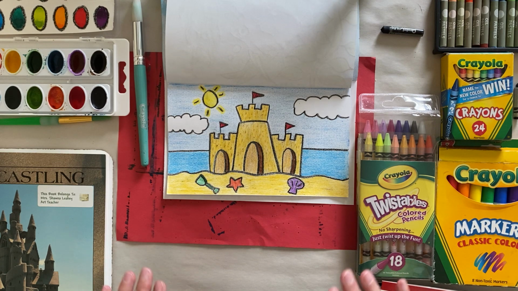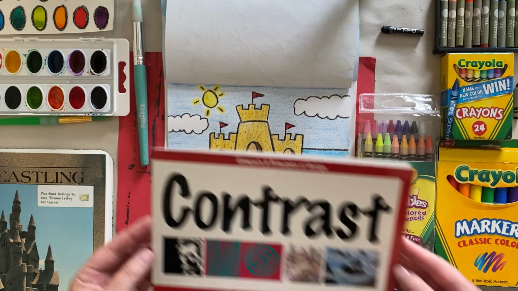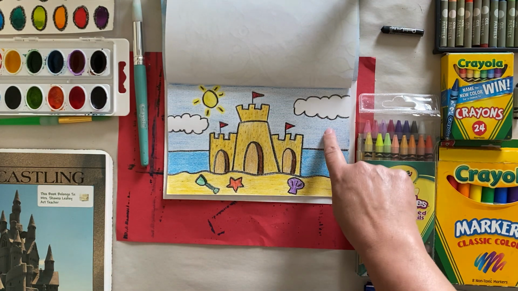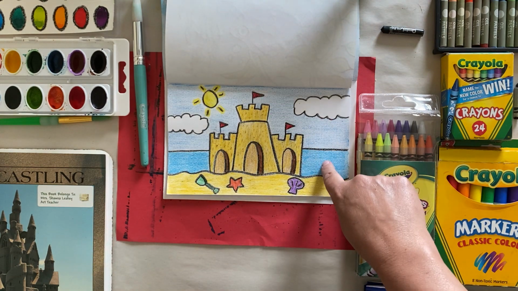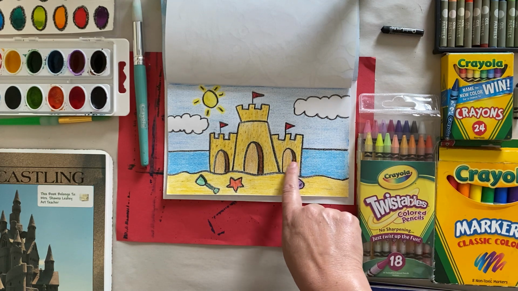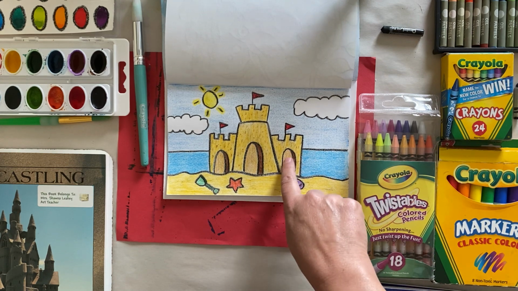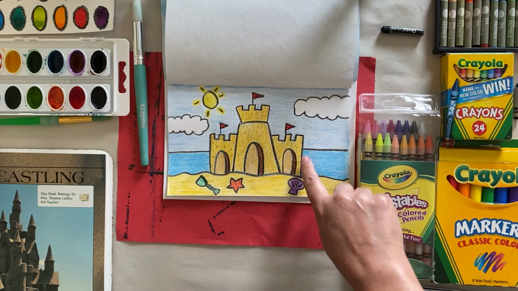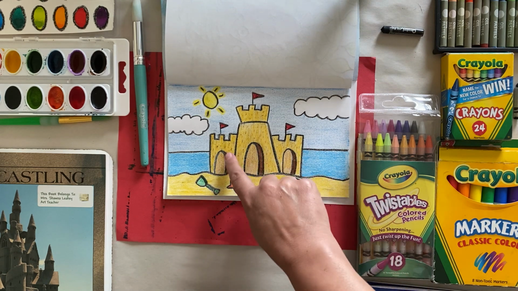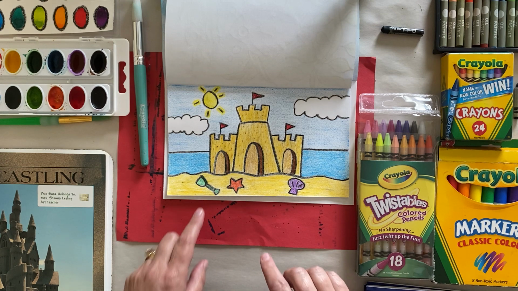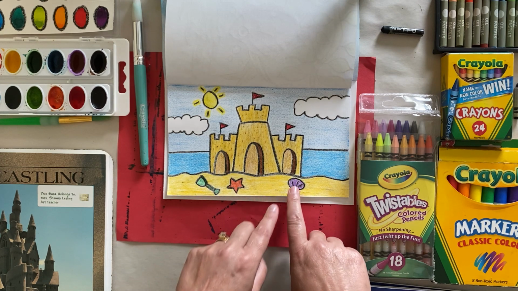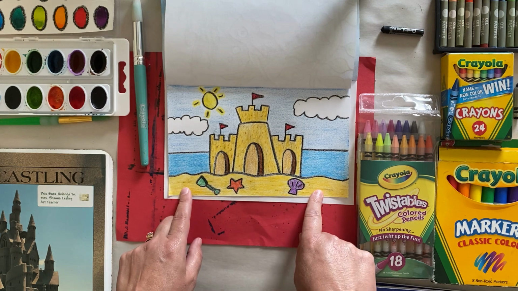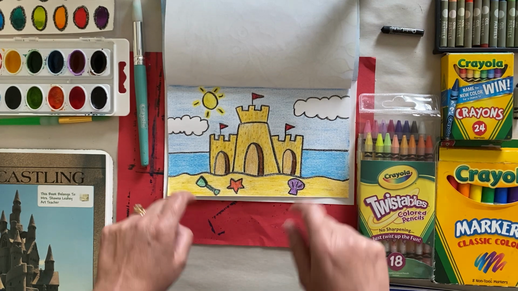And then you're going to use contrast with your color. So I have different blues here. I used brown and yellows inside my sandcastle doors. I've got even a dark brown shadow. I used green and orange and purple on my beach objects so that they stand out from the sand.